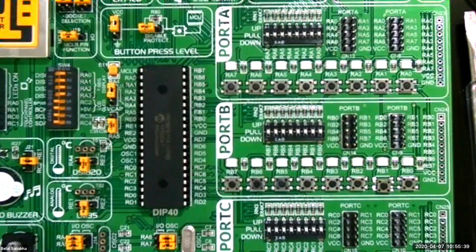I think it's precise. To be more precise and accurate, if you want, you can just put an oscilloscope on any port B0 or 1, and you can see how it goes to high and low and see the exact timing. But unfortunately, I don't have an oscilloscope at home. But you can also simulate it in MPLab.